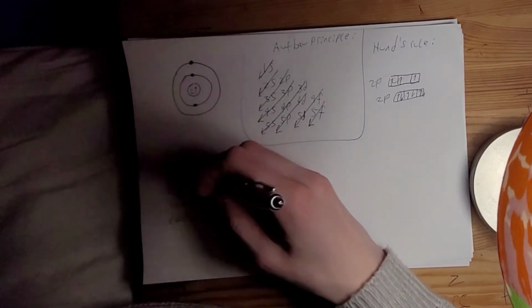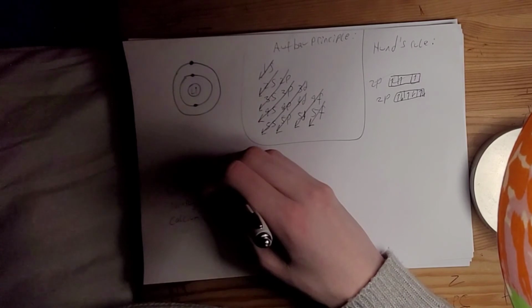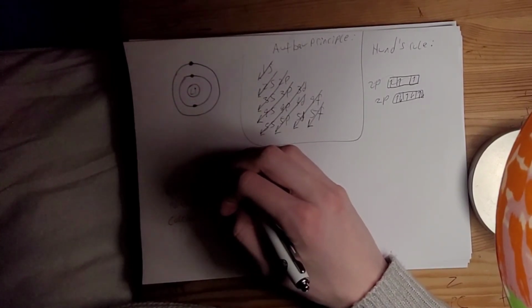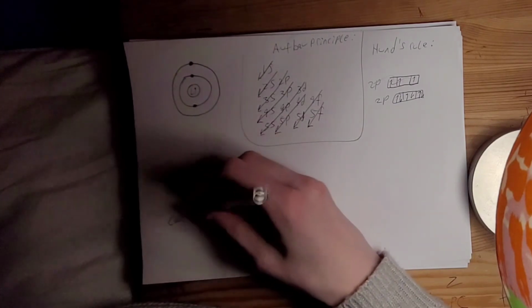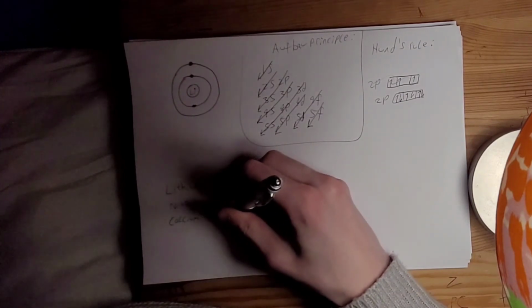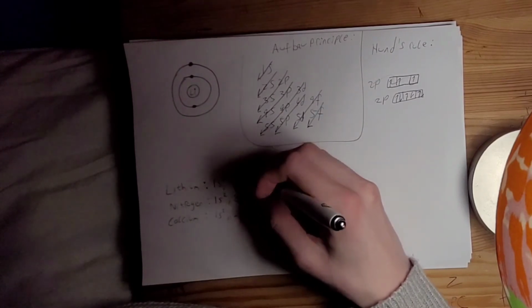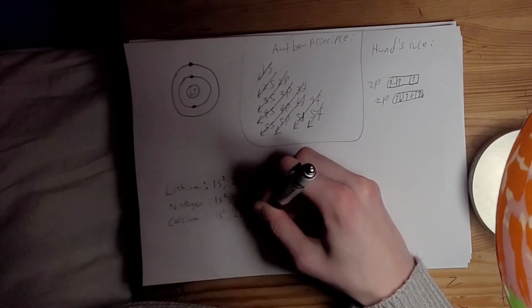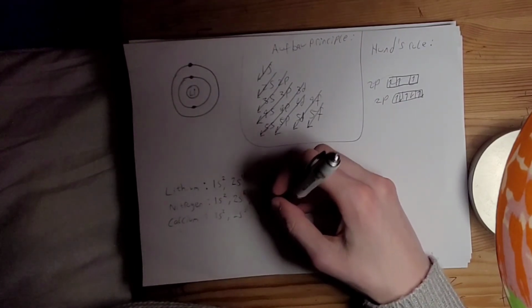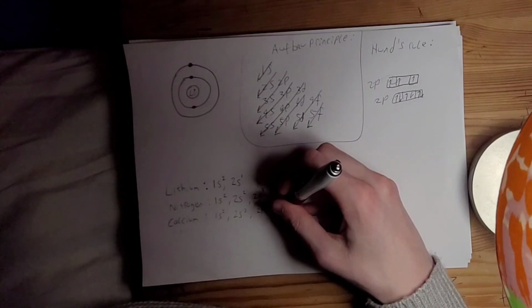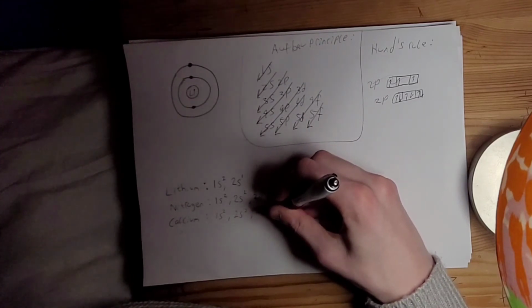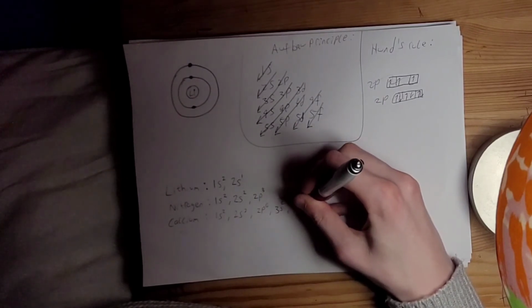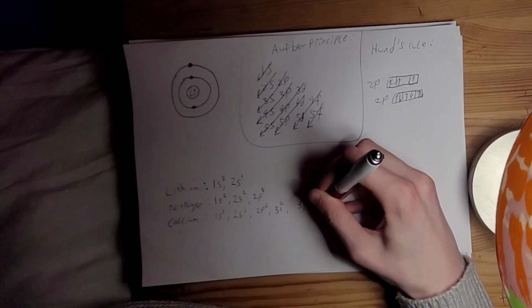Let's do calcium. Now calcium has, I believe, 20 electrons. It's got 2 in the 1s, 2 in the 2s, 6 in the 2p, and 2 in the 3s, 6 in the 3p, and 2 in the 4s.